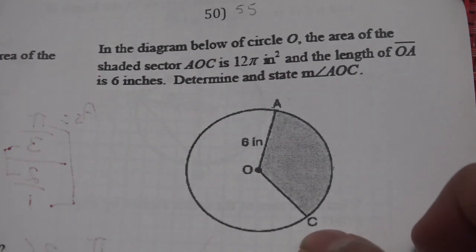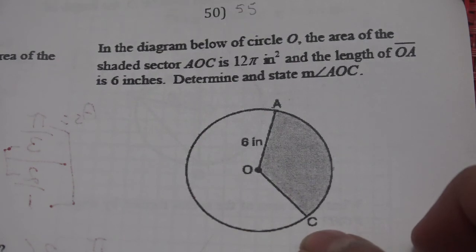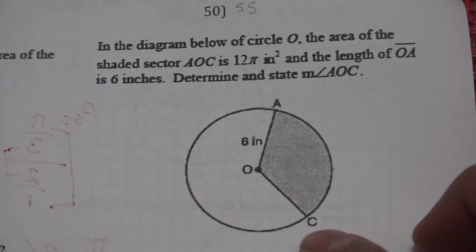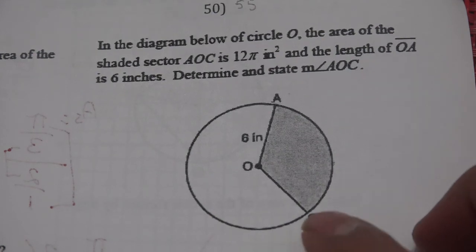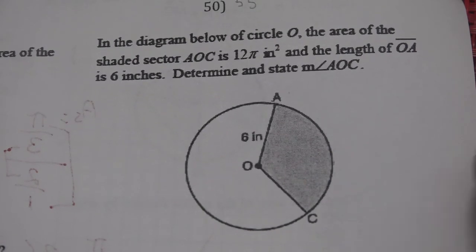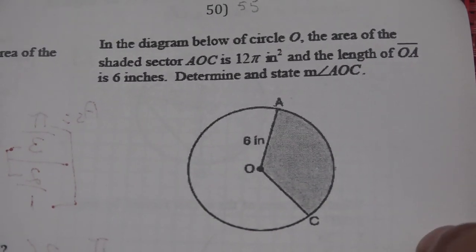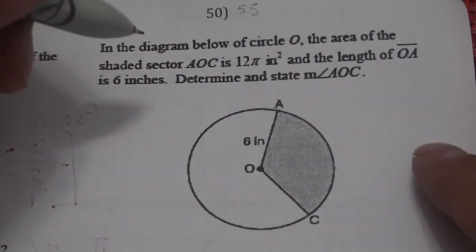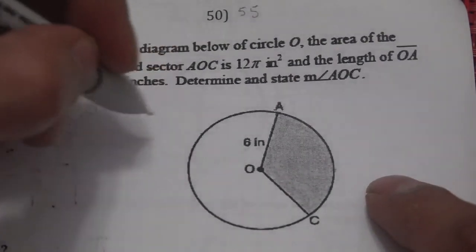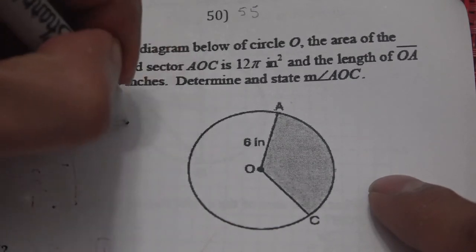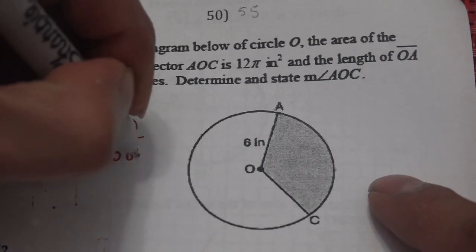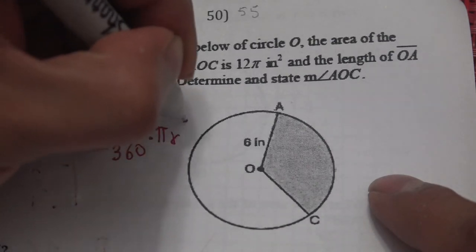Okay. Funny thing is that I don't see them telling me whether the angle should be in radians or in degrees. So, you know what? I'm gonna give it to them in both, just in case. Let's start, but I'm gonna start with the degree formula. So the area of a sector in degrees, right? The area of a sector in degrees is theta over 360 times pi r squared.